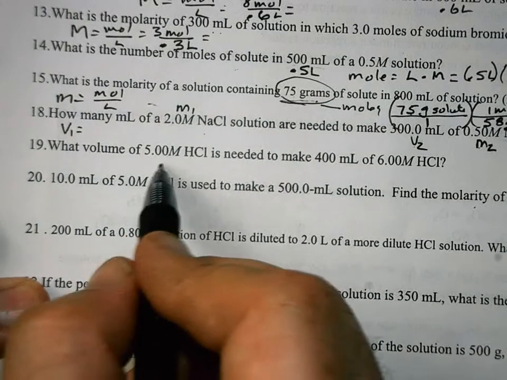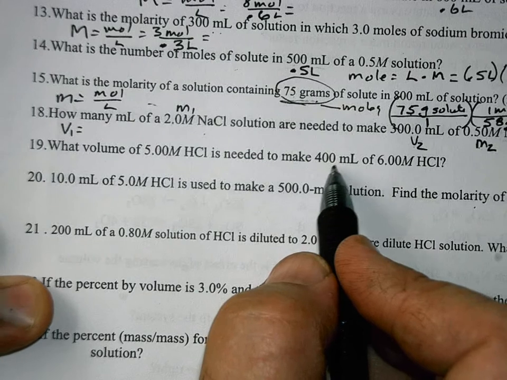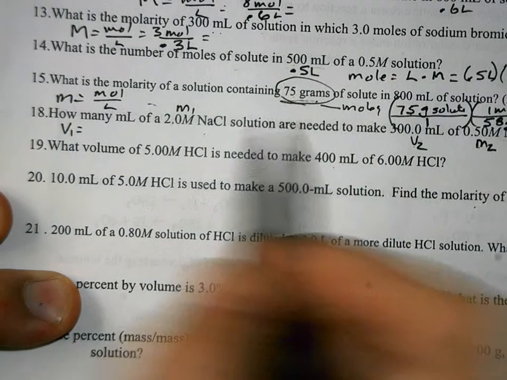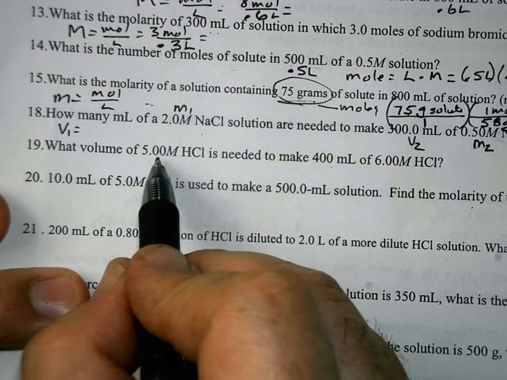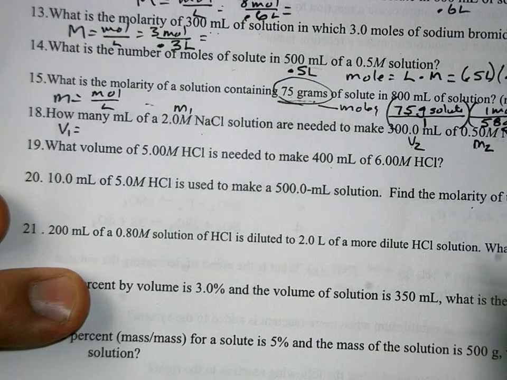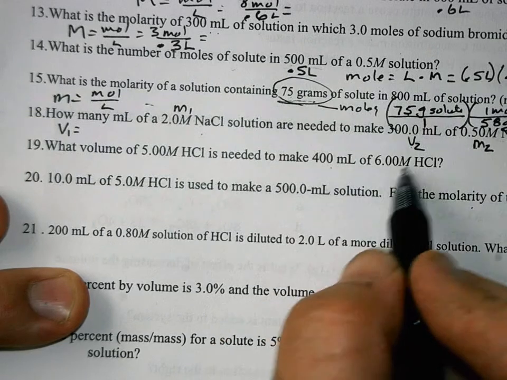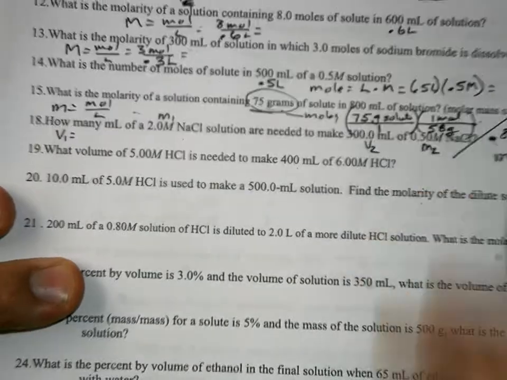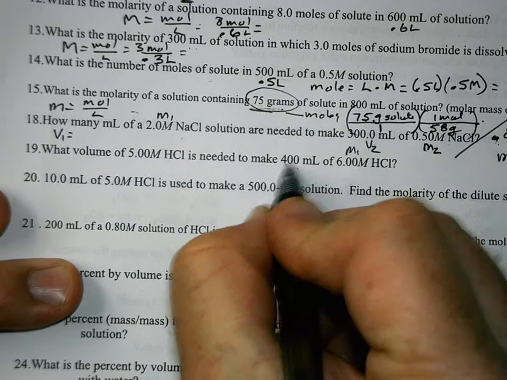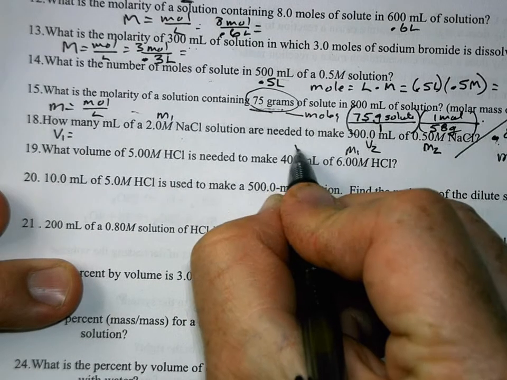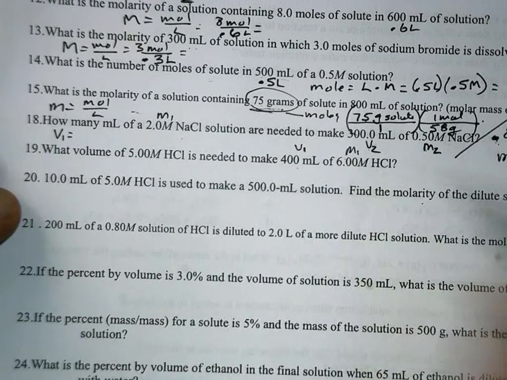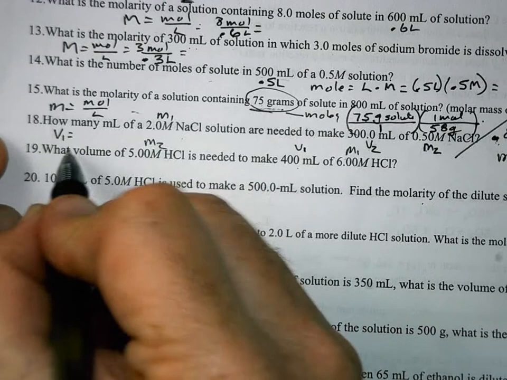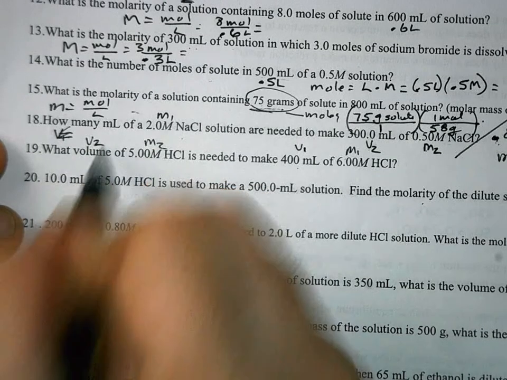What volume of 5 molar HCl is needed to make this over here? Now this problem's kind of mixed up in that you can't take a low concentration and make it a higher one. So I'm just going to have to fix this, because obviously this has the higher molarity. Whatever has the higher molarity, that's going to be molarity 1. And since this is milliliters of molarity 1, that's going to be volume 1. Sorry that this question was set up wrong. This will be molarity 2 because it's the lower molarity. So in this problem, we're looking for volume 2.